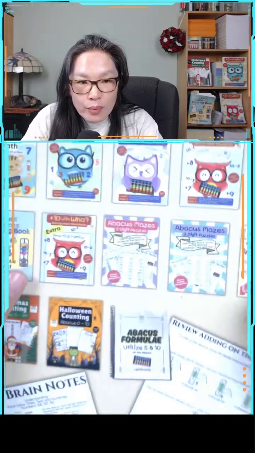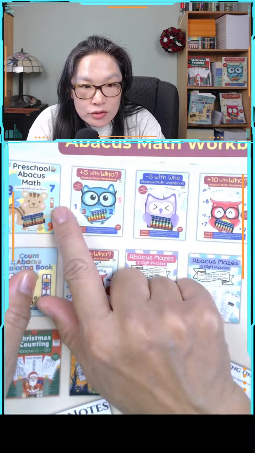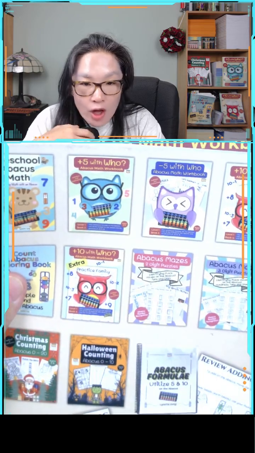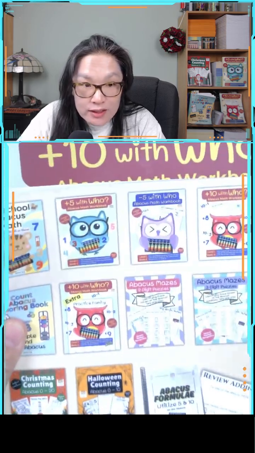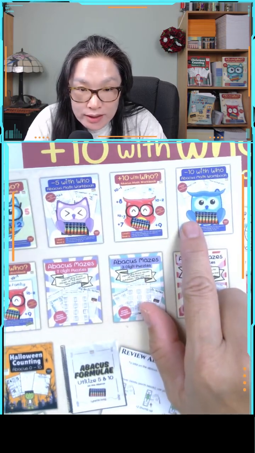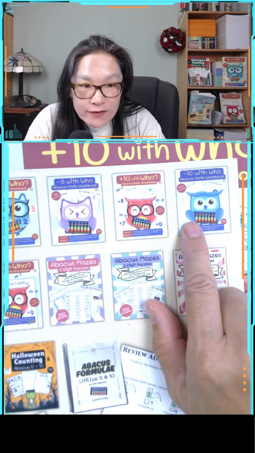So the process is, after you do the mazes, you do the 5 and then the -5. What age group? They all have to do the same thing. We all have to know how to add the 5, and we all have to know how to subtract the 5. We all need to know how to add the 10, and we all need to know how to subtract the 10. So the age group is not that specific.